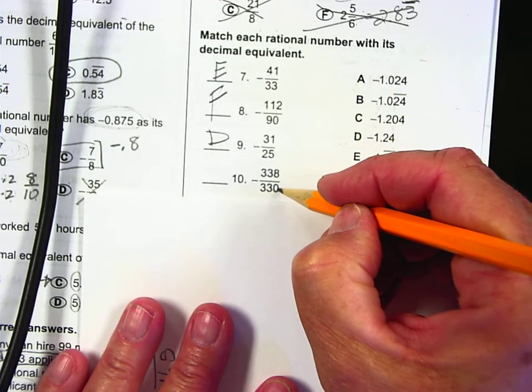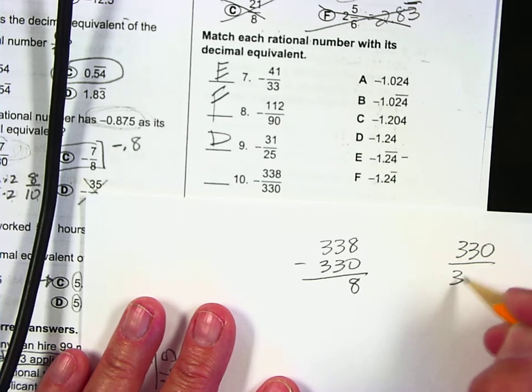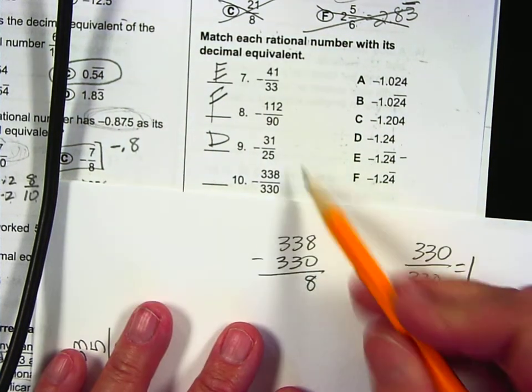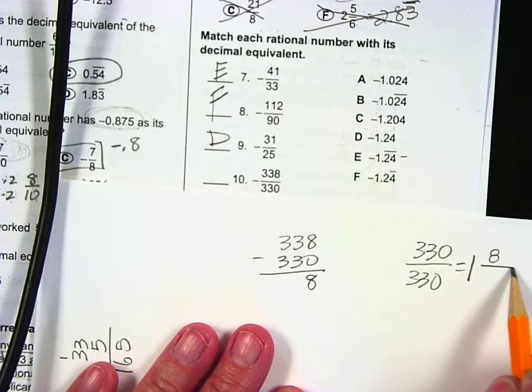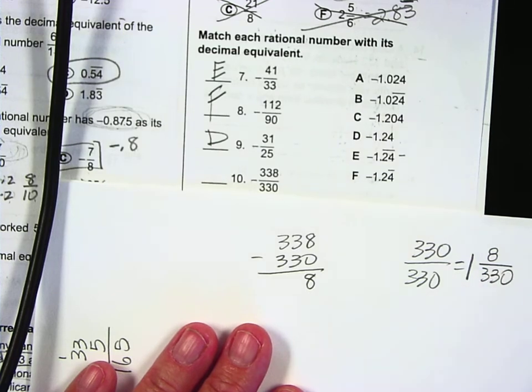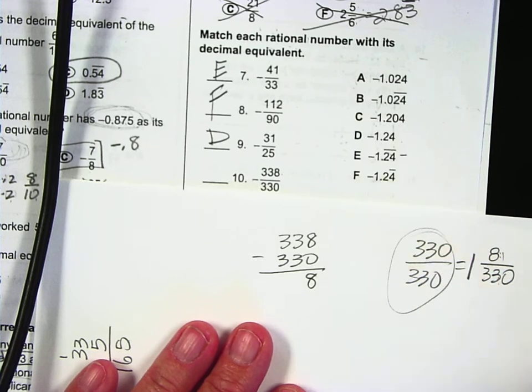So 330 over 330 is one whole. So if I take 330 out of here, I'm going to have 8 left over, and it'll be 8 out of 330.